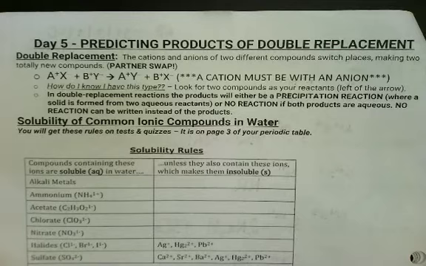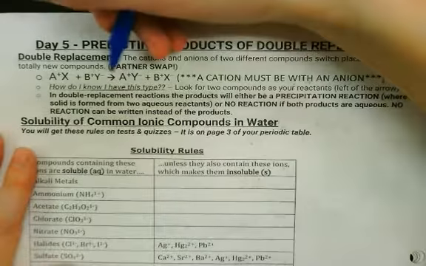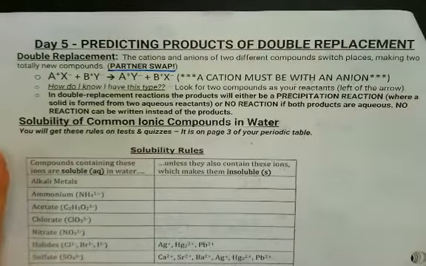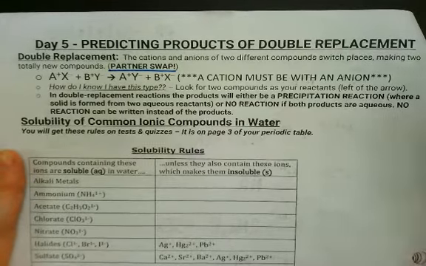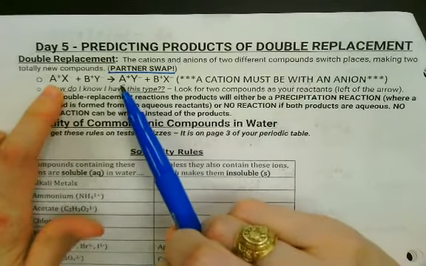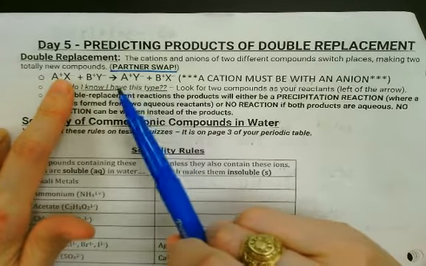Today we are covering day 5 of our Unit 8 notes, predicting products of double replacement. So we've already learned what a double replacement reaction is and how to identify them, but today we are going to learn how to predict the products of that reaction. You can think of this reaction as a partner swap, because our cations are going to switch spots.